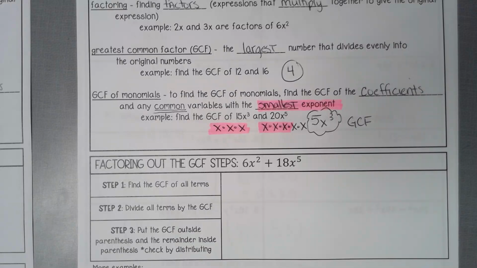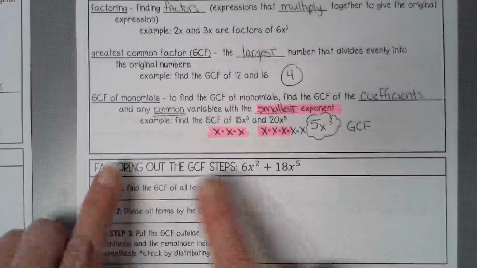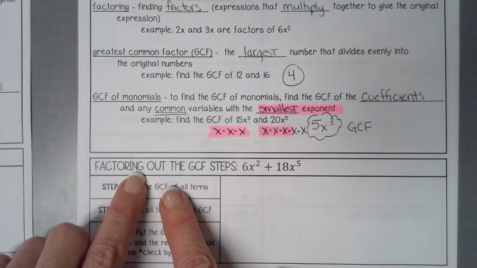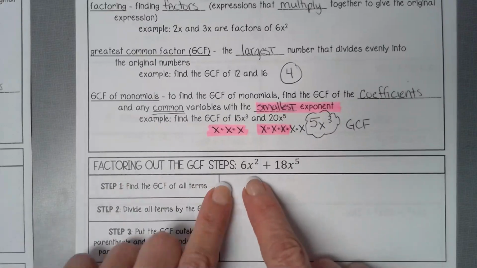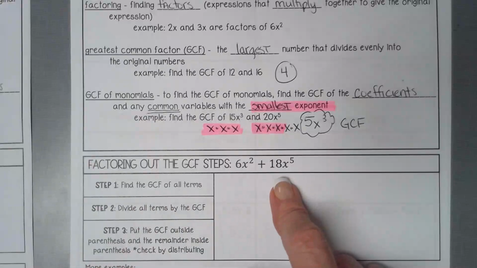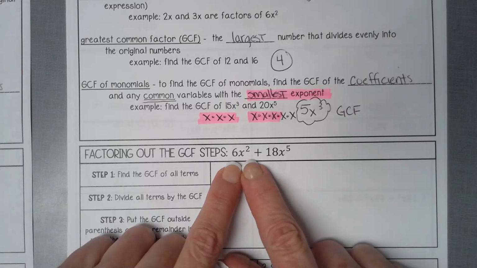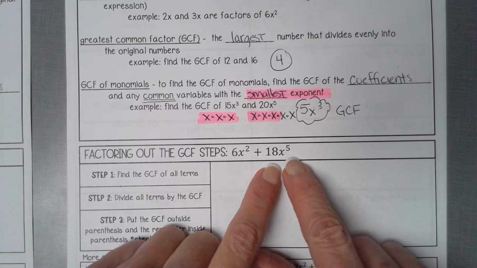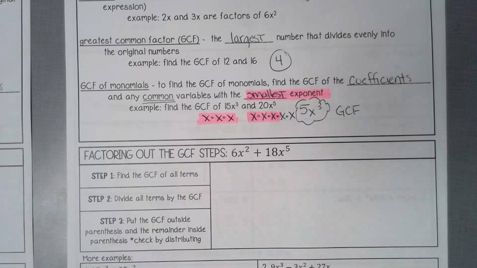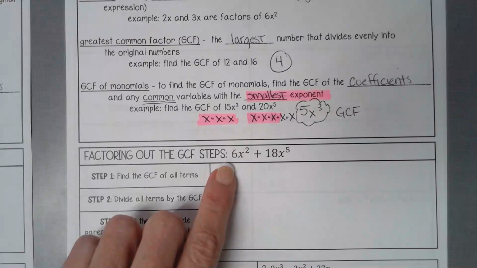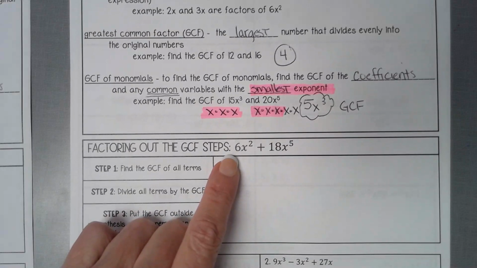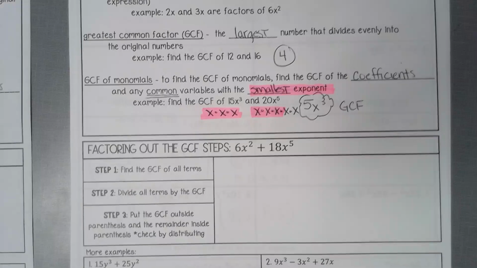Okay. All right, so notice they're giving us a problem to factor. Factor out the greatest common factor and go through the steps. So I've got 6x squared and I've got 18x to the fifth. I need the greatest common factor. Let's look at the coefficients first. 6 and 18.